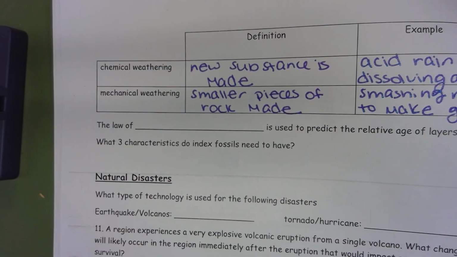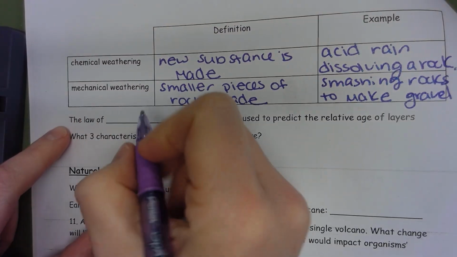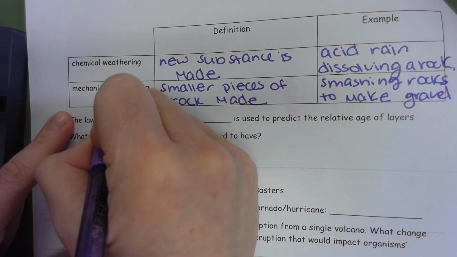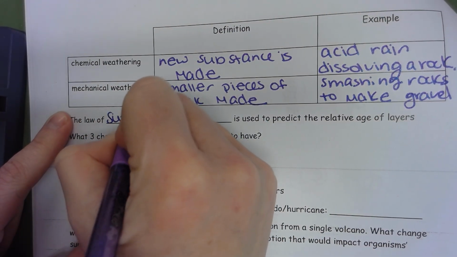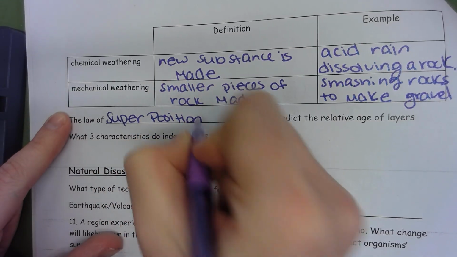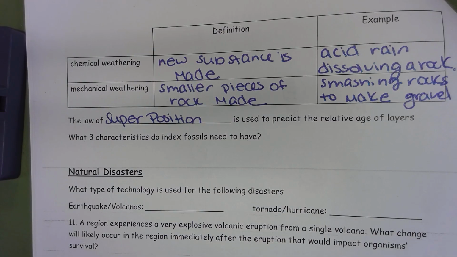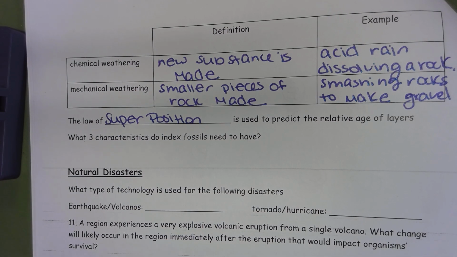All right, the law of blank is used to predict the relative age of layers. That's going to be the law of superposition. We can get the exact date of rocks through something called carbon dating. That has to be done in a lab.